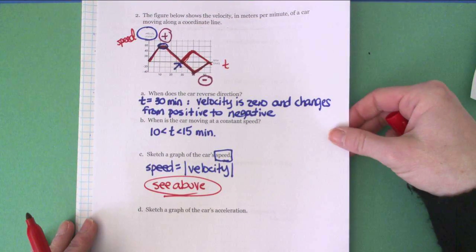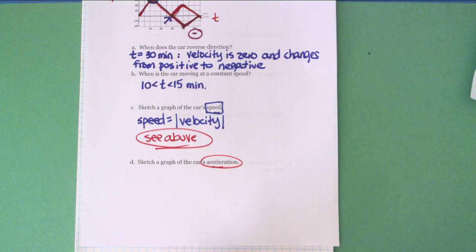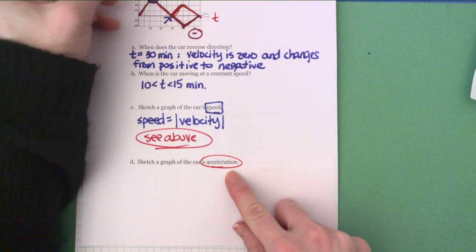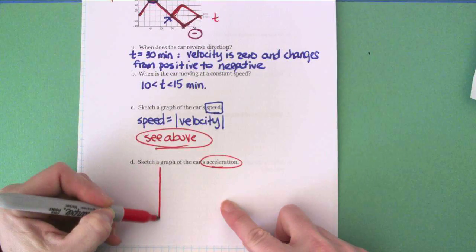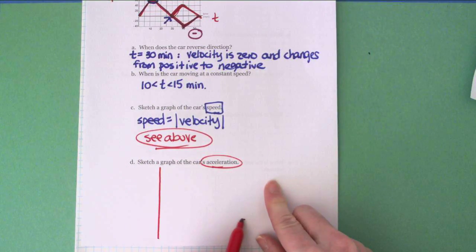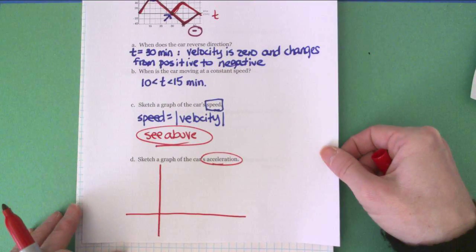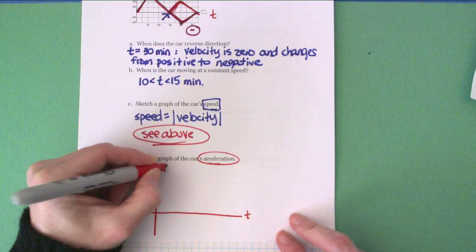Last but not least here, sketch the graph of the car's acceleration. Okay, since acceleration is the derivative of velocity, I need to analyze the slopes of the tangent lines on the velocity graph and display those slopes here on the acceleration graph. So I'm going to call this time and A of t for acceleration.